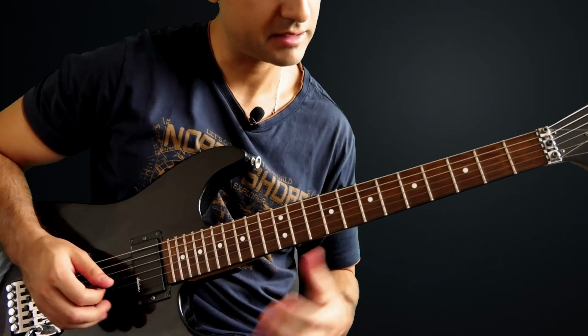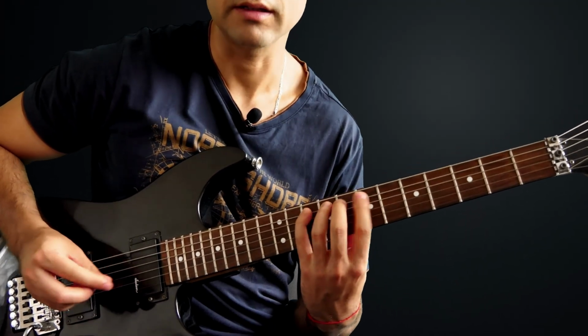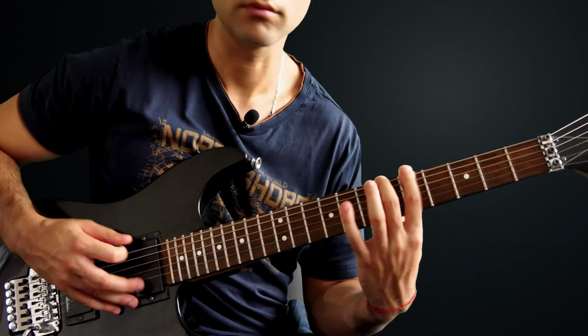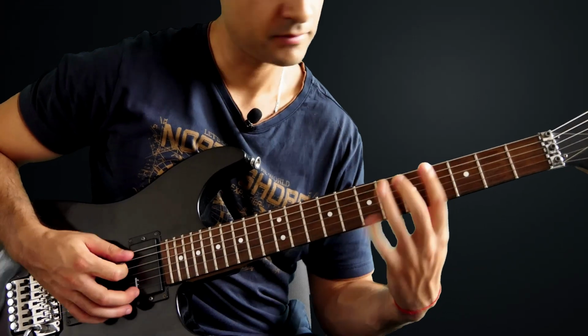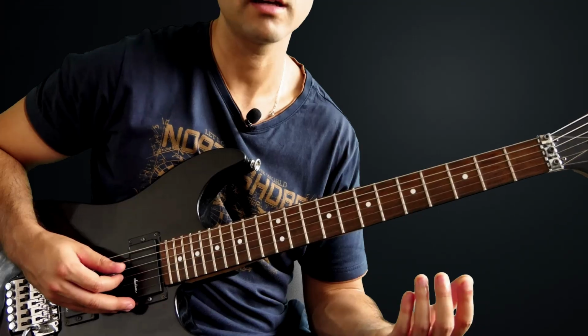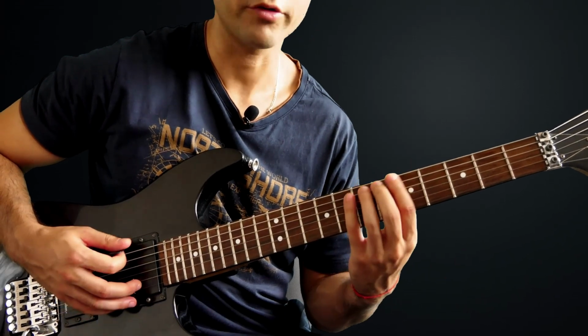I've added some extra chromatic notes. This is the G minor arpeggio. This is basically a combination of the G minor scale, G harmonic minor scale, F sharp, and the A Locrian scale.